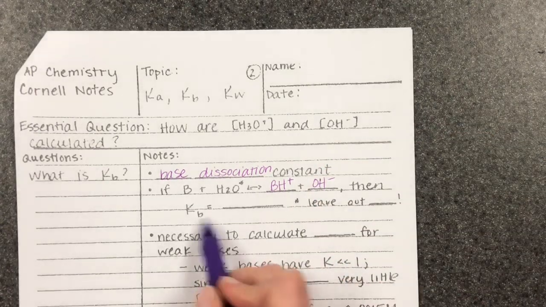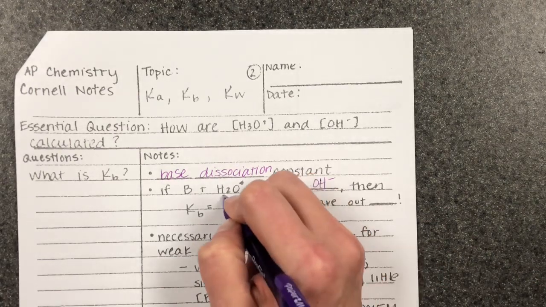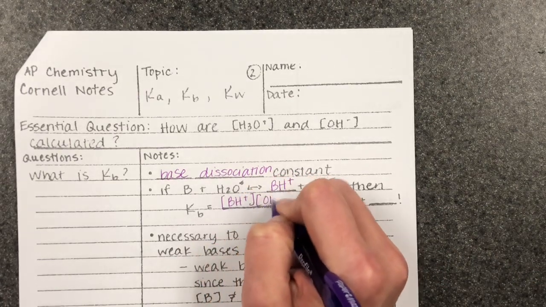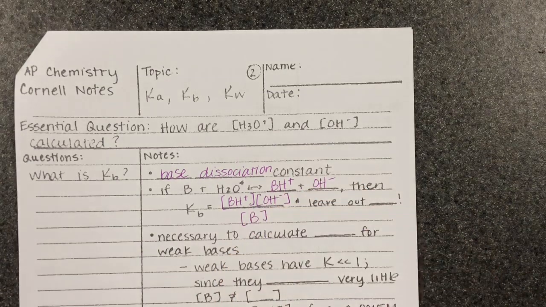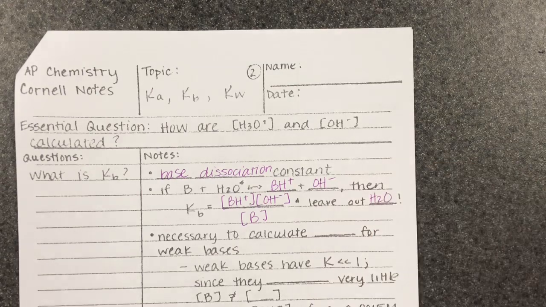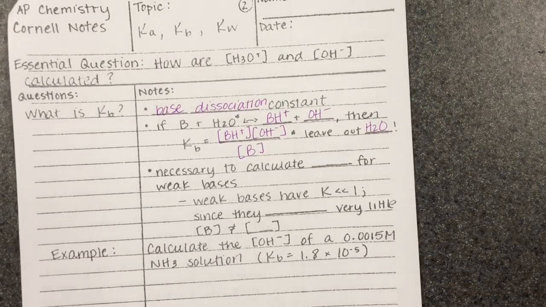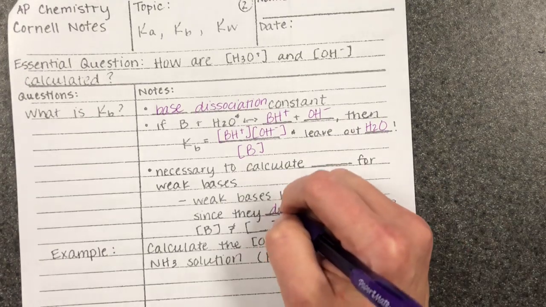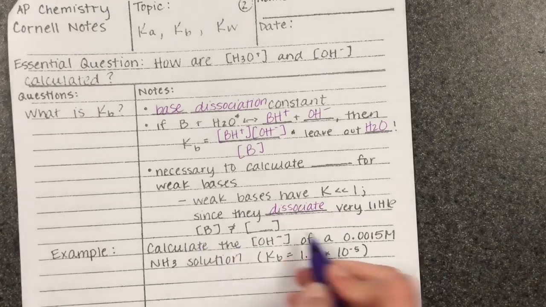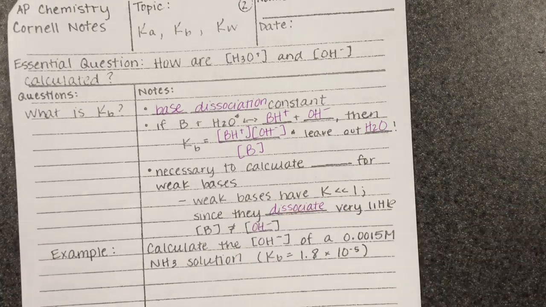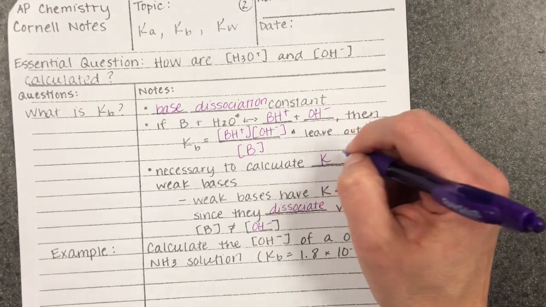And so my base dissociation equation would have my two products on top, and it would have the concentration of the base on the bottom. Again, we would leave out water from these expressions. Again, because weak bases tend to dissociate very, very little, we can't assume that the concentration of the base is equal to our hydroxide ion concentration. So it's necessary to use Kb in calculations for weak bases, okay?